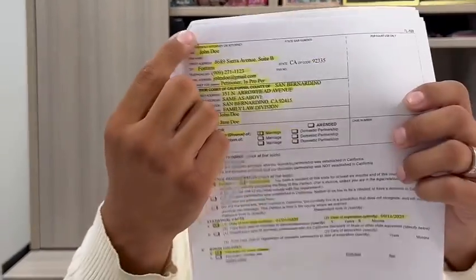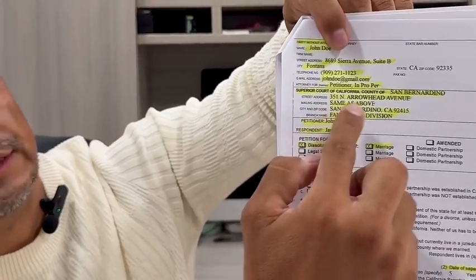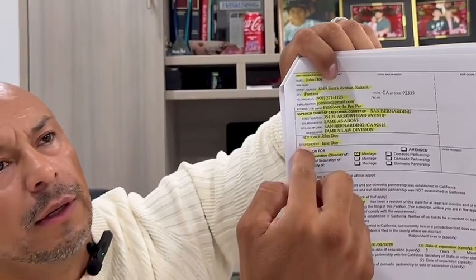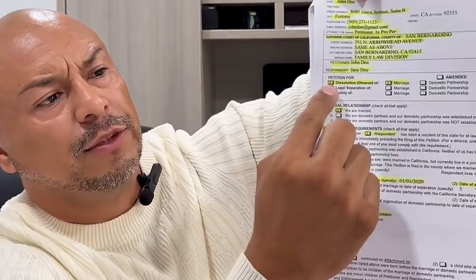So on the top corner, it's got his contact information, John Doe. It's got his address, his phone number, his email address. Right below it, it's got the court address. Again, same court. Then below that, it says petitioner. He knows that that's him, John Doe. Respondent, he knows that's his soon-to-be ex-wife, Jane Doe, the creeper. Petition for dissolution of marriage. So he checked this box because he's doing a divorce. He's doing a petition of dissolution of marriage.